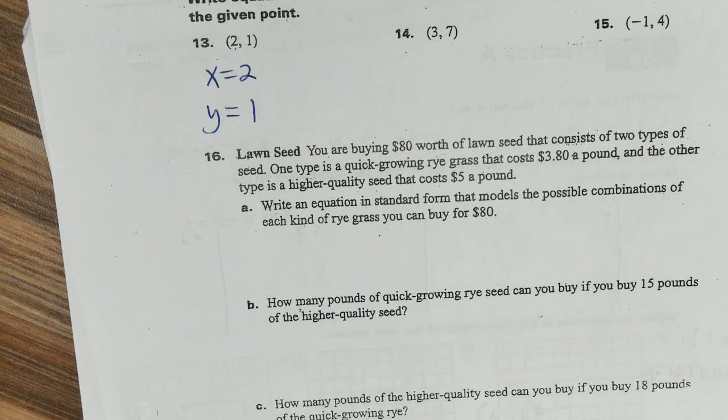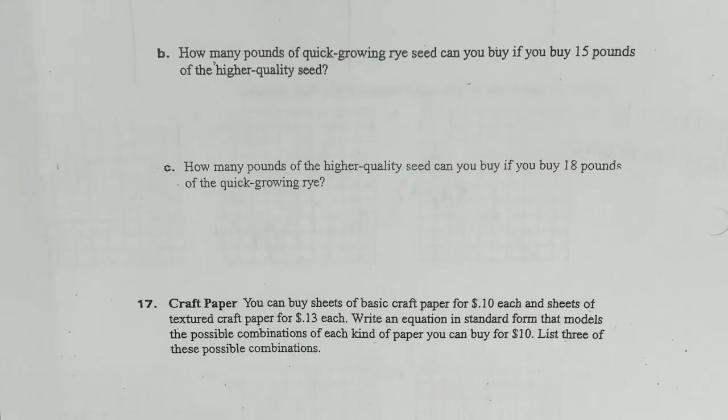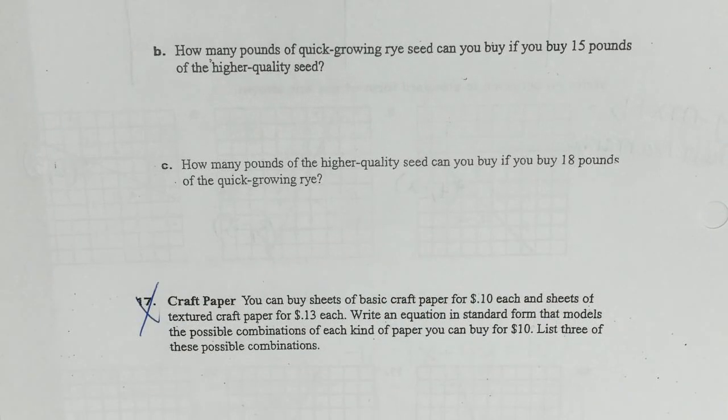All right, let's do number 16 for homework, A, B, and C, and then you can take off 17. We'll just do one more problem. All right, get busy.